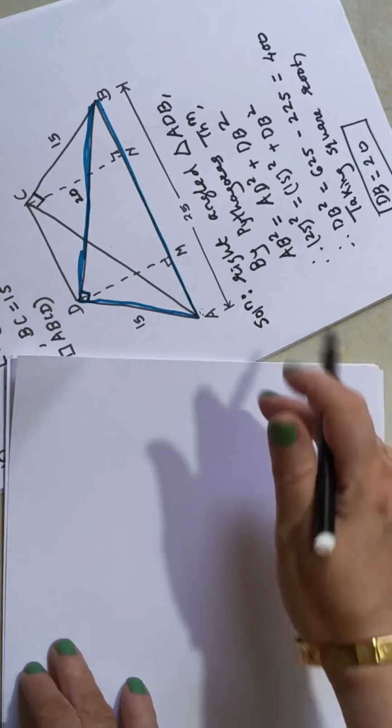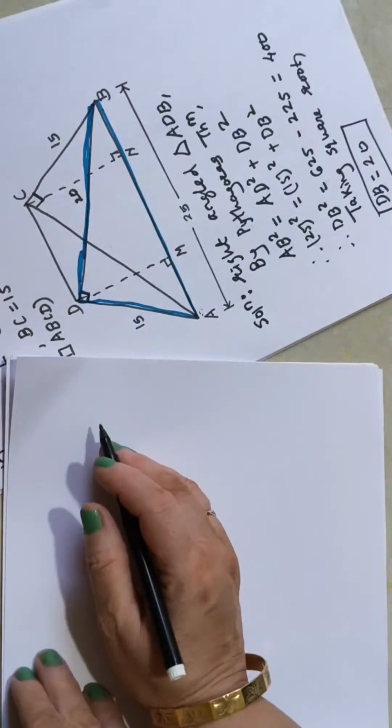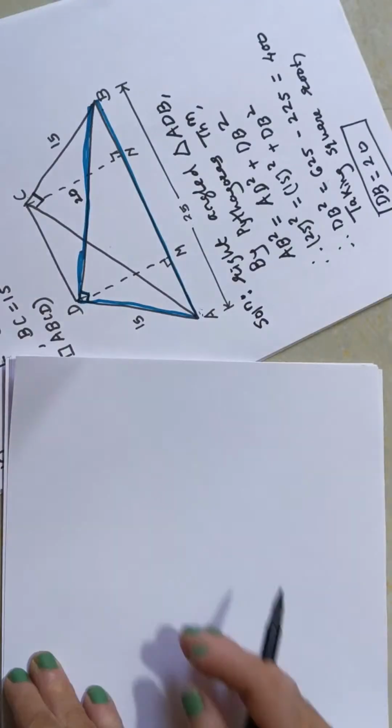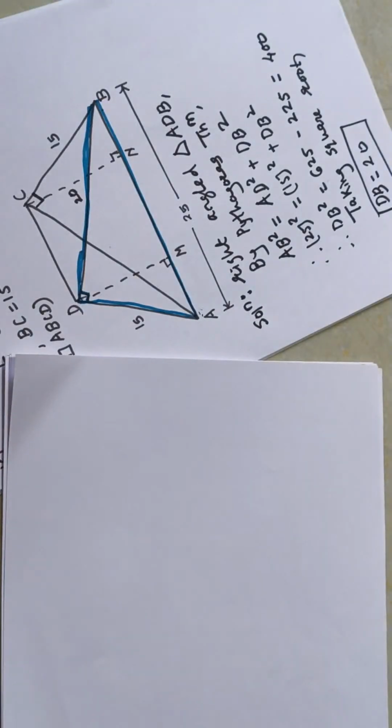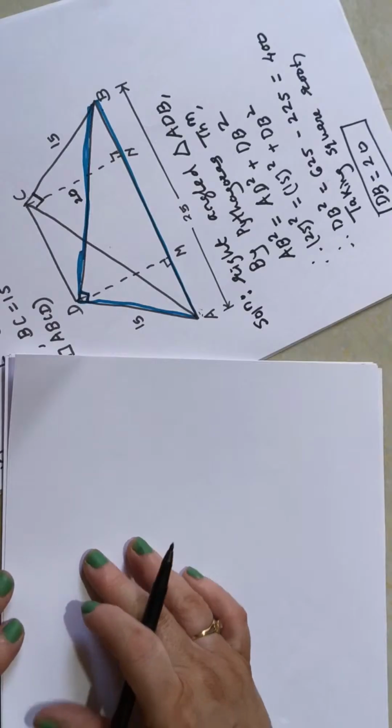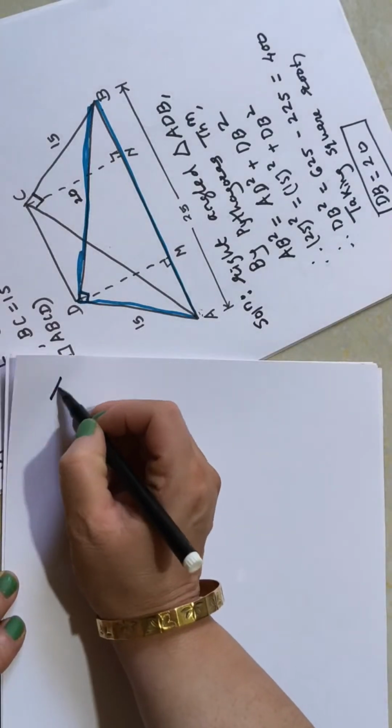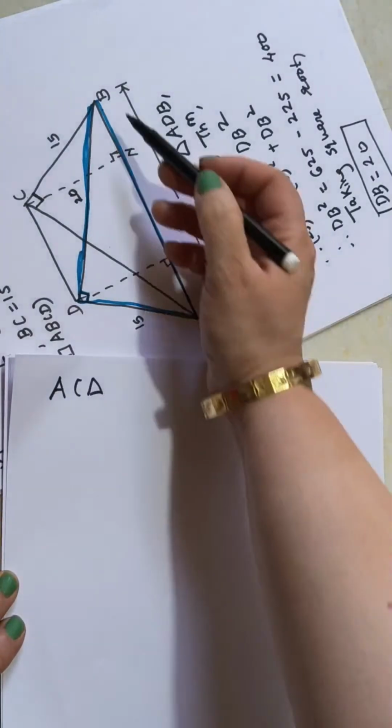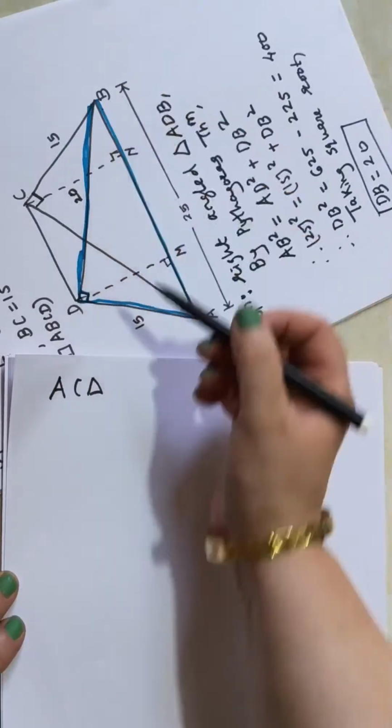So this is the pink triangle, sorry, pink, not blue triangle, and you have to observe that triangle. Which is that triangle? Area of triangle ADB.